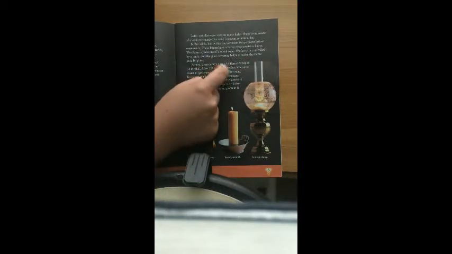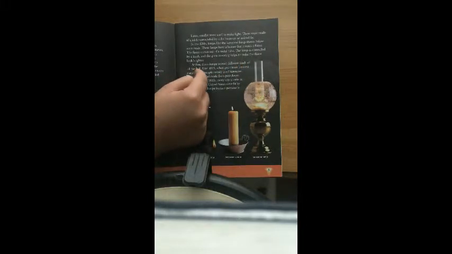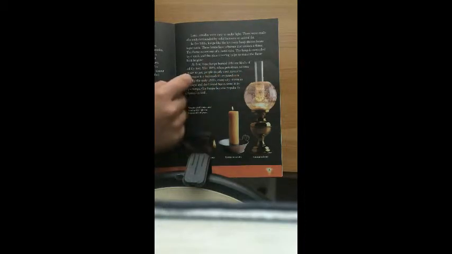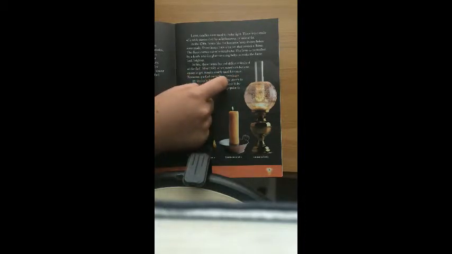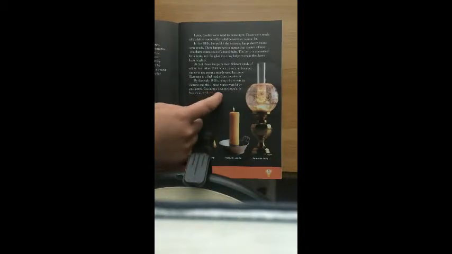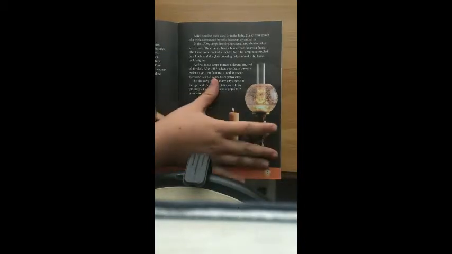At first, these lamps burned different kinds of oil for fuel. After 1859, when petroleum became easier to get, people mostly used kerosene. Kerosene is a fuel made from petroleum. By the early 1800s, many city streets in Europe and the United States were lit by gas lamps. Gas lamps became popular in homes as well.